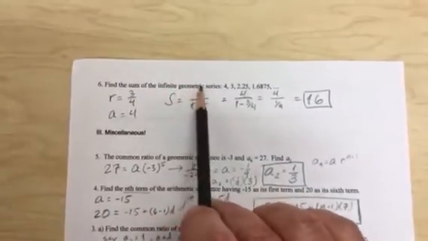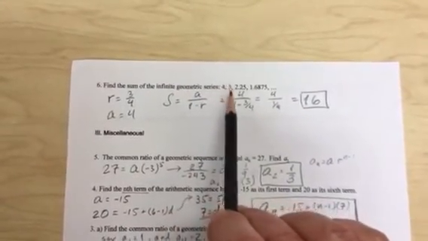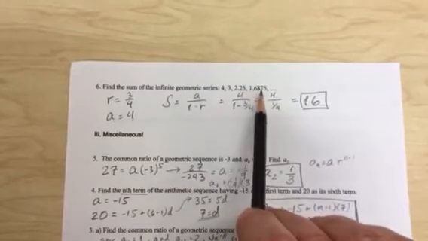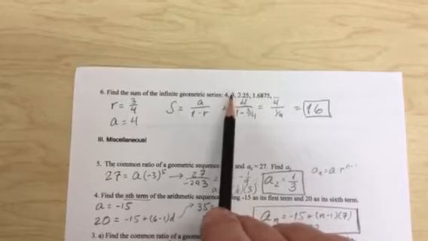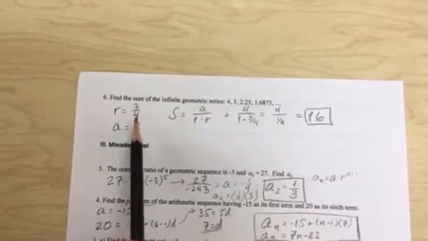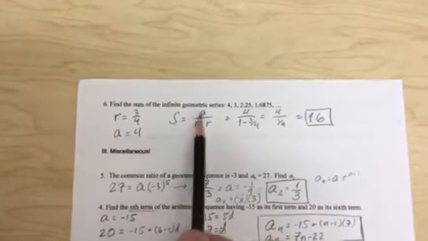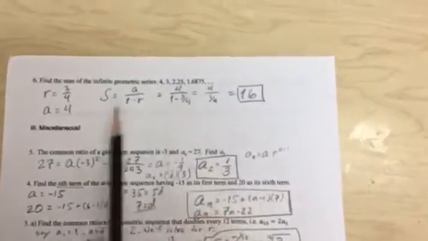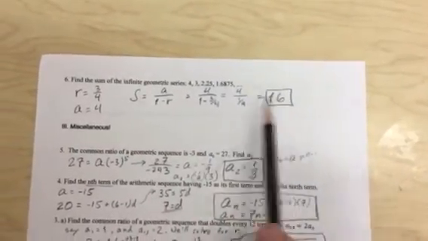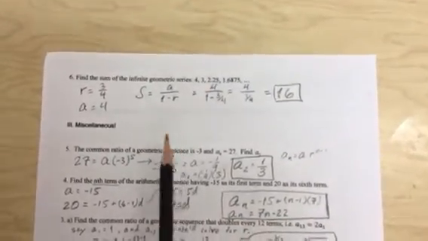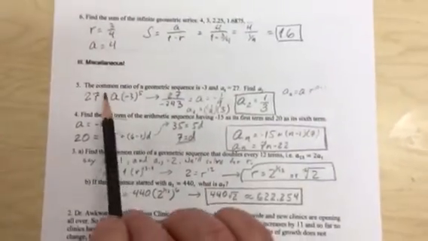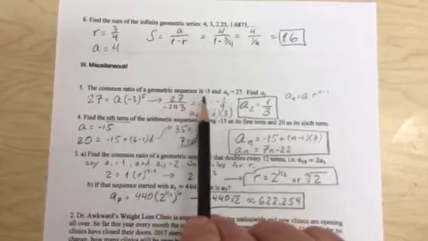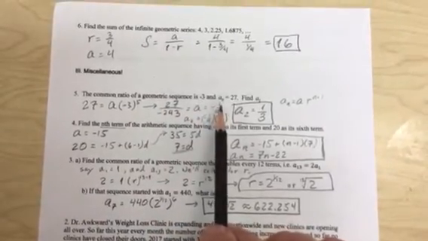Find the sum of the infinite geometric series: 4, 3, 2 1/4, 1 point, okay, you get the idea. You can figure out the r is 3 divided by 4, that's 3/4. Our a value is 4, so this is a really easy formula to use. You end up with 16 as the sum of that infinitely long series. Kind of mind-bending, actually.